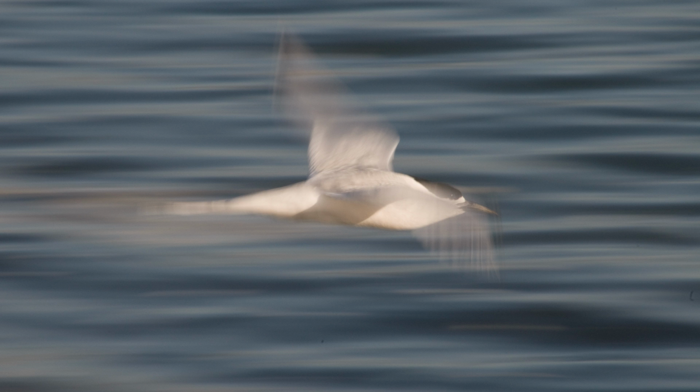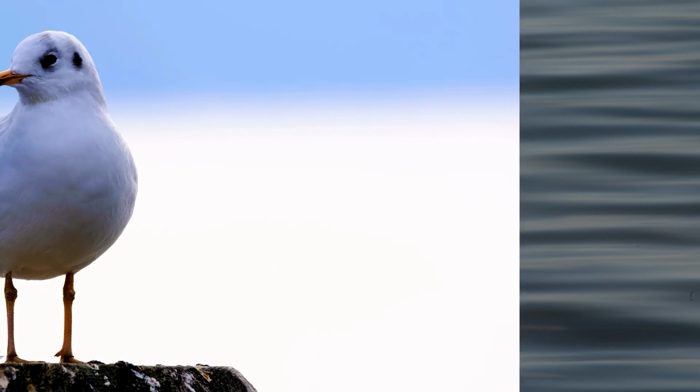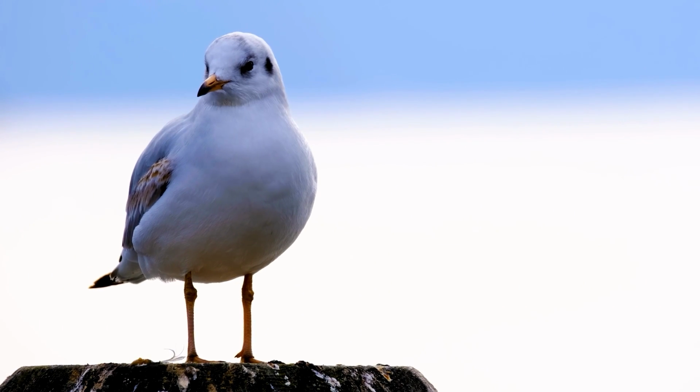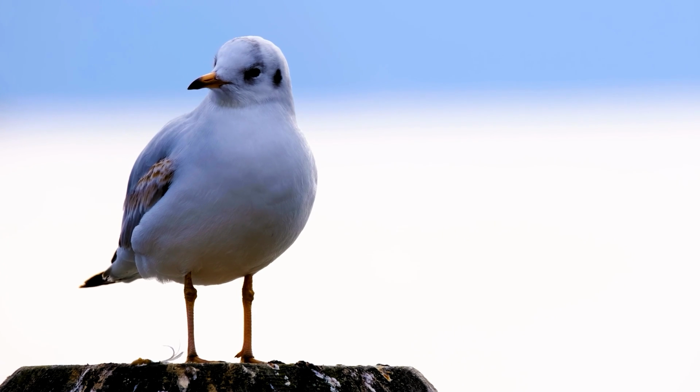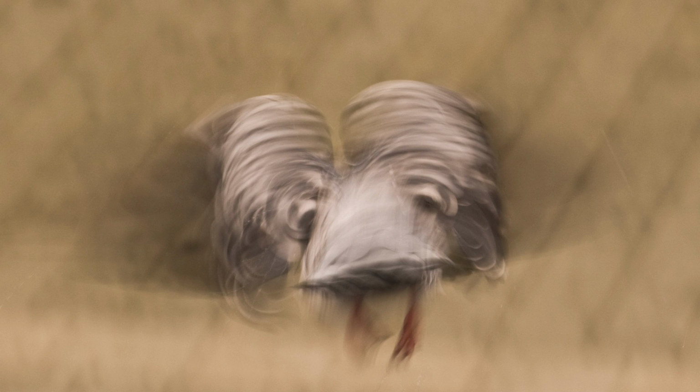Before we dive into the techniques, let's discuss what makes Impressionist birds photography different. Unlike traditional bird photography, which focuses on capturing sharp details, the goal is to convey the essence of movement and emotion. It's not about clarity, it's about atmosphere.